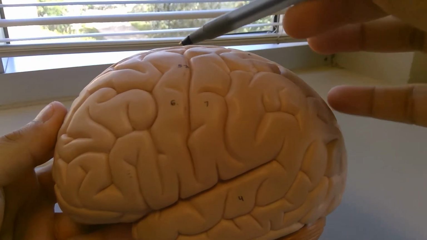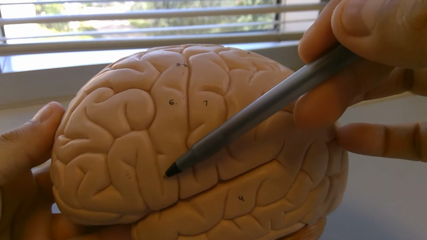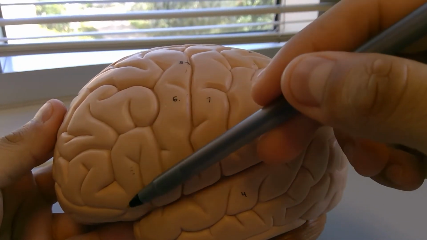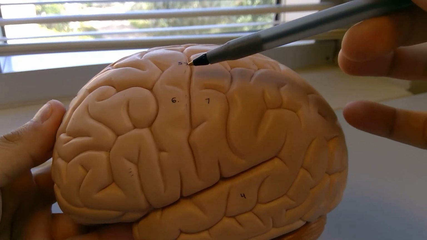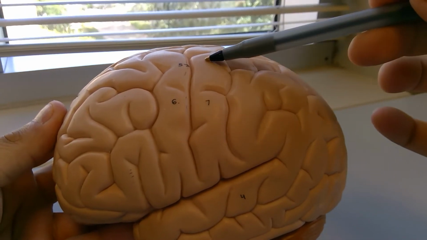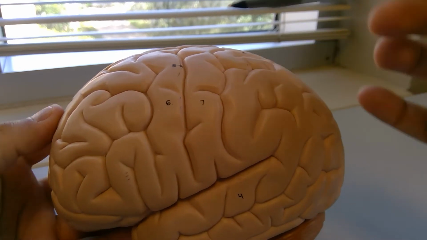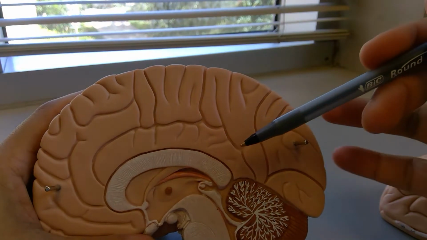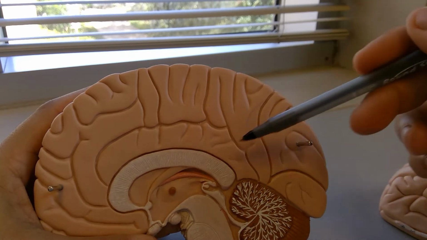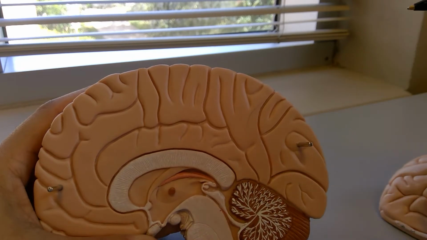Okay, so to recap: central sulcus, primary motor cortex or precentral gyrus, just going to say that right here, 2 fingers over, Broca's area, and then posterior to the central sulcus, postcentral gyrus, and then posterior to that, secondary association cortex. And if you want to find your parietal occipital sulcus, it'll be this line right here, separating the parietal lobe and the occipital lobe. This sulcus right here.